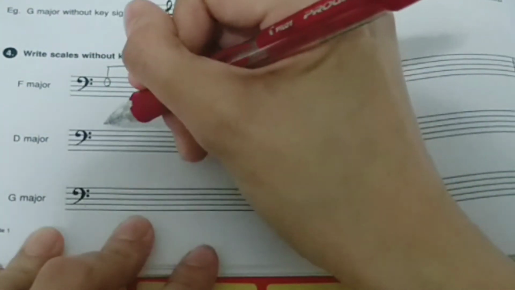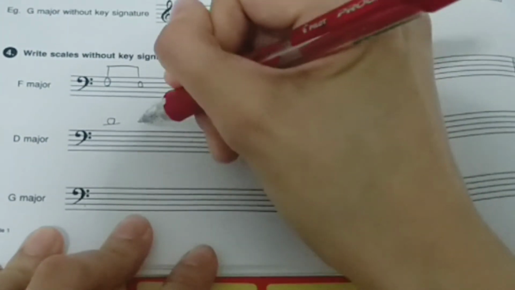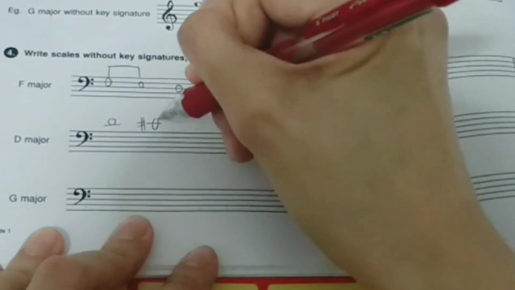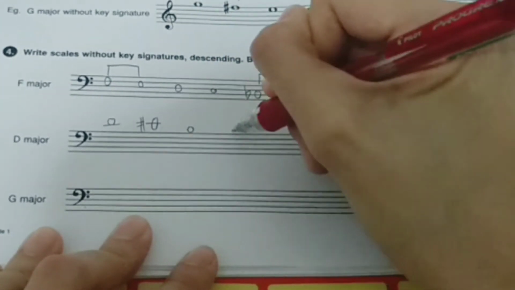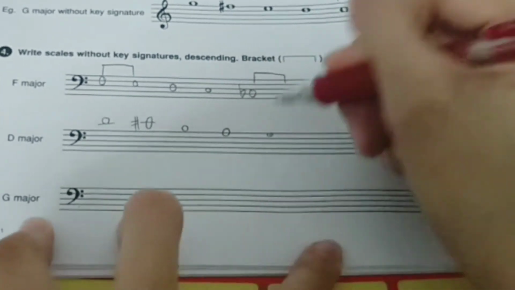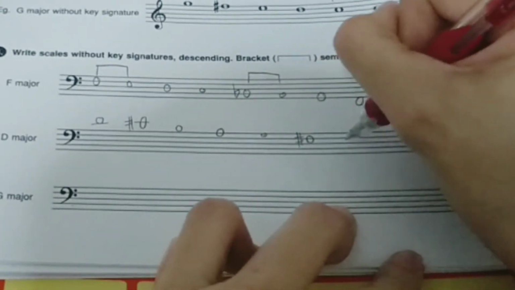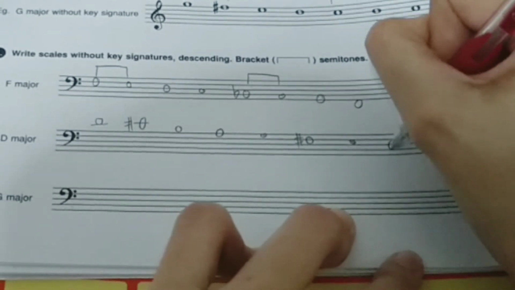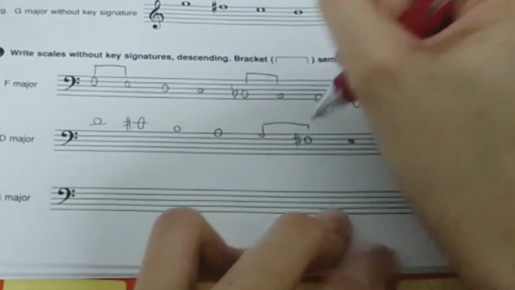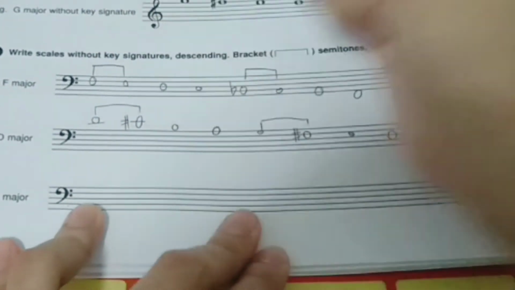D major, let's start from the high D. D, C sharp, B, A, G, F sharp, E, D. F sharp to G semitone, D to C sharp.